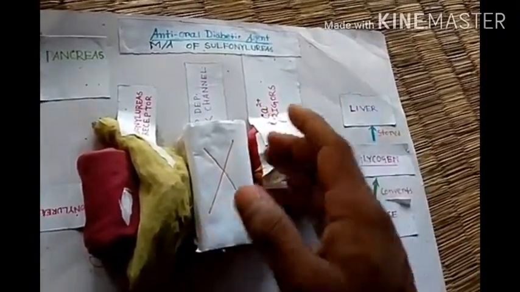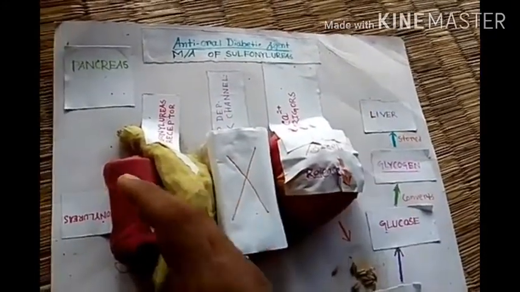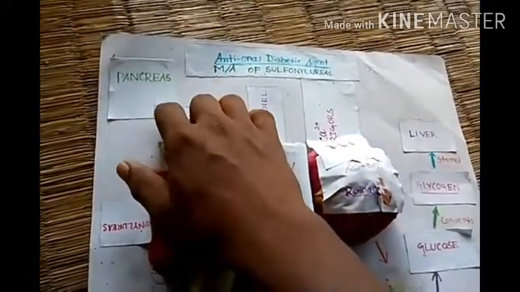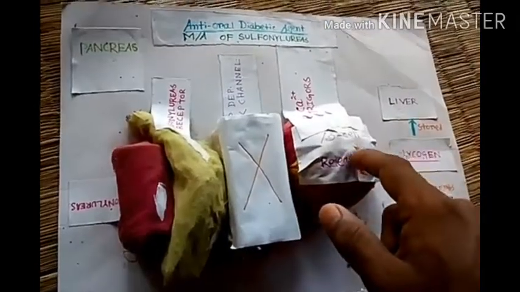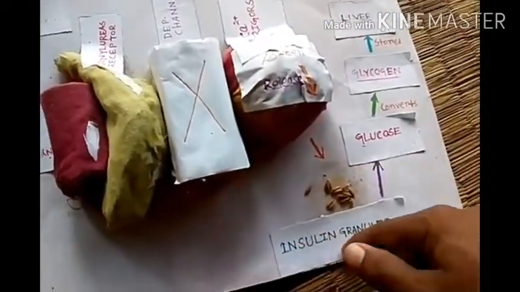Due to being unable to attach with the beta cell, we can see the calcium 2 plus ion triggering the beta cell, and as we all know, the beta cell is present in the pancreas. After triggering the beta cell, we can see the releasement of the insulin granules.